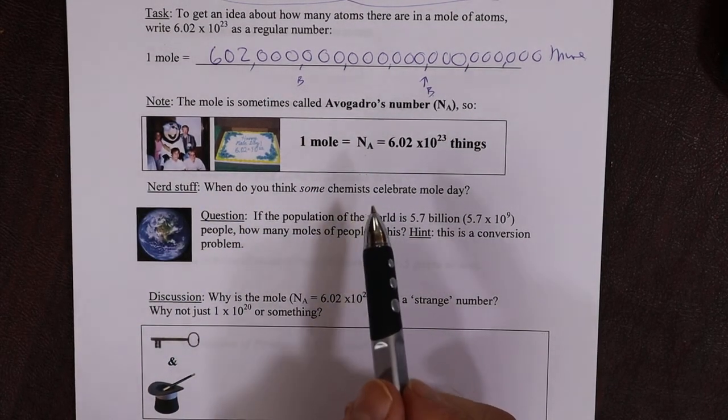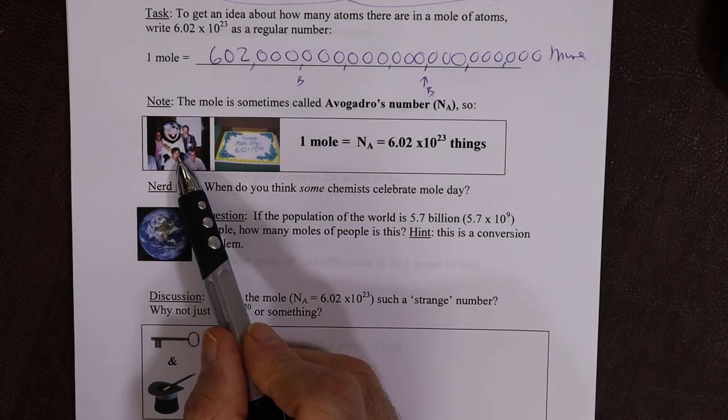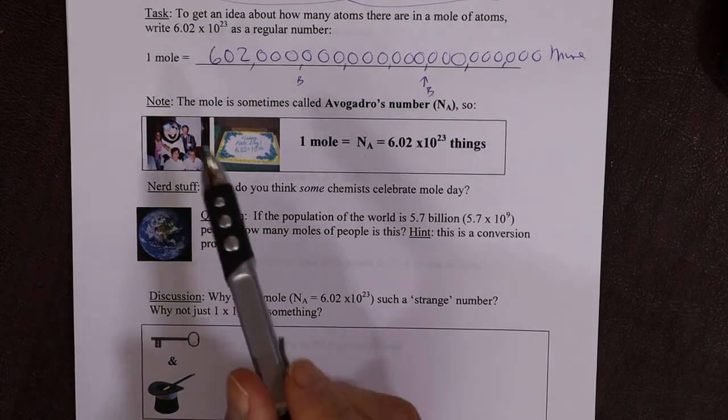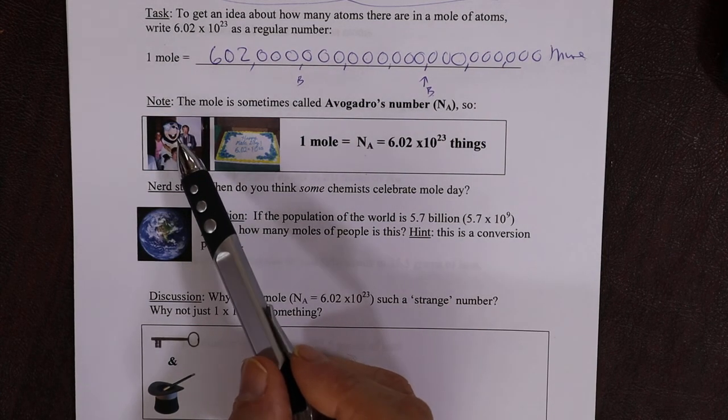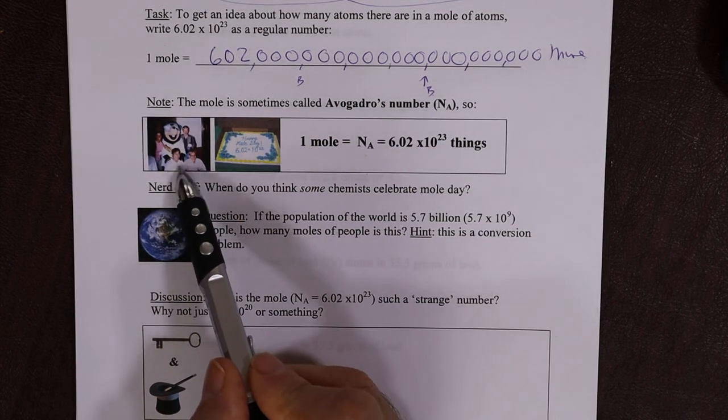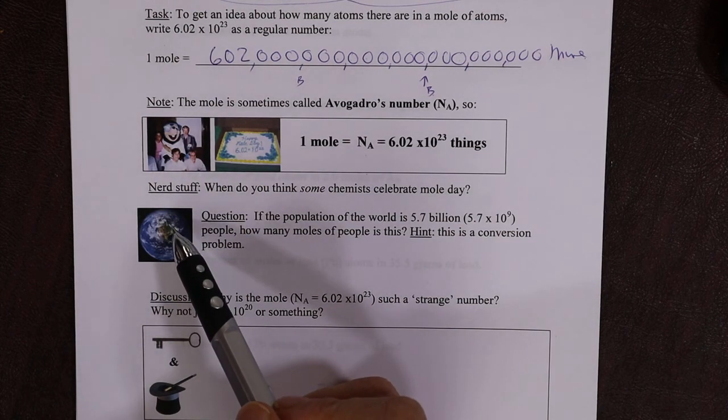Now, this is super nerdy, but chemists celebrate the mole. If you ever go to a chemistry conference, you'll see stuff like that, right? You can see it on the page in front of you. That's our chemistry mascot. Yeah, it's a mole. And these things surrounding the mole are, of course, nerds.